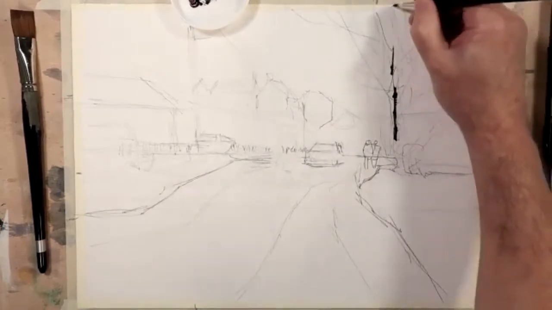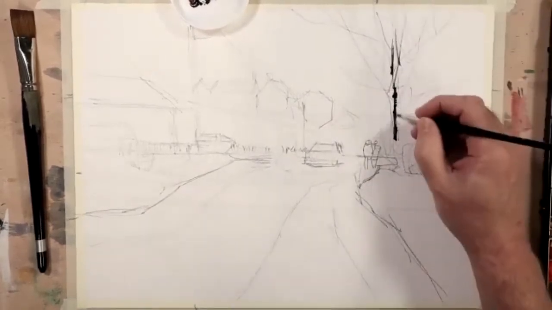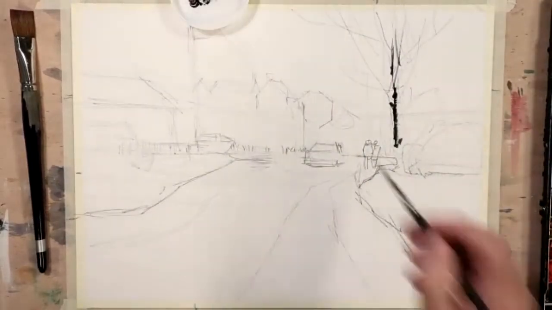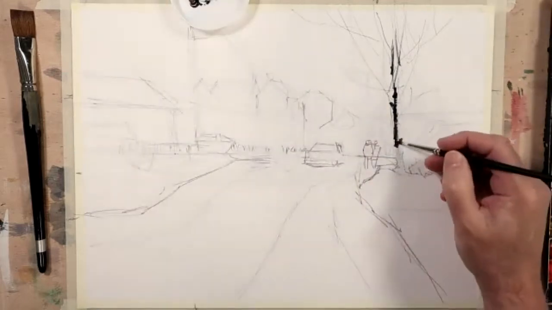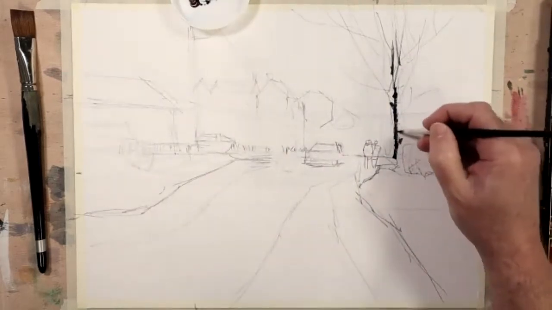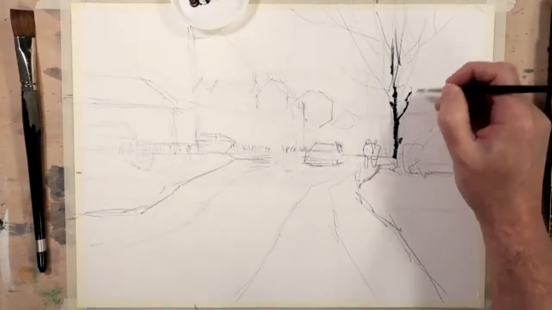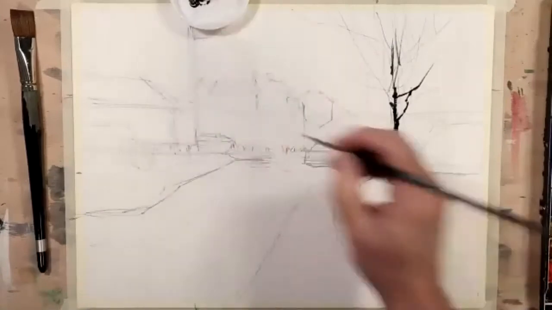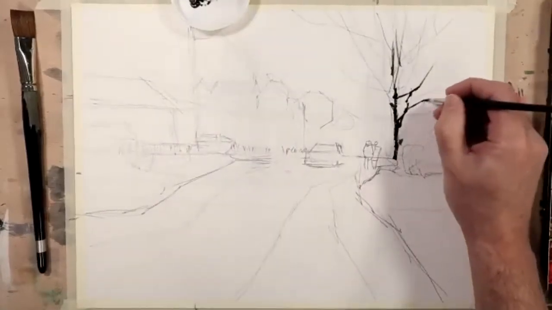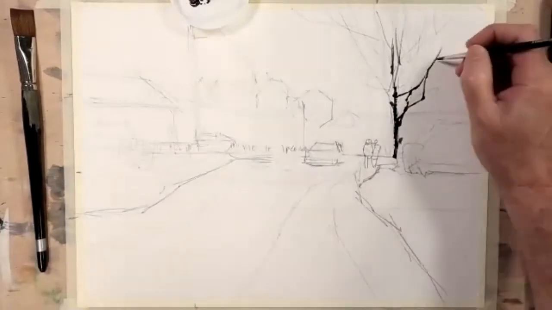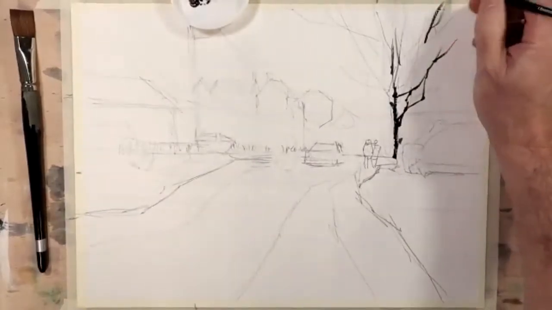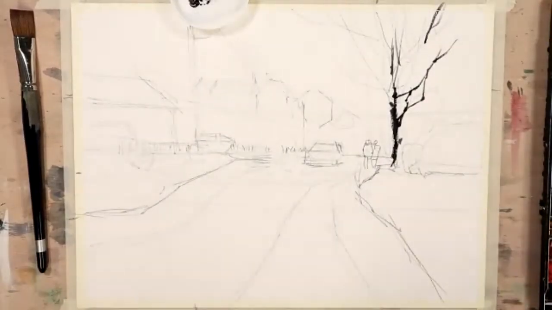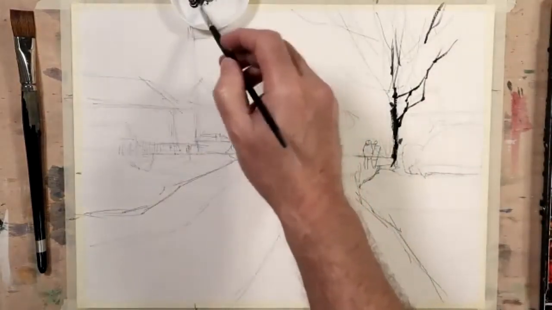The tree, anywhere else, you'll see me almost draw. It's almost as though I'm drawing with paint. I'm following my pencil work mostly and doing a bit of embellishment as well. So just get some of the main branches of the tree in here. And the reason why I do this is because this paint is a bit glue-like in its consistency. It'll stick to the paper.